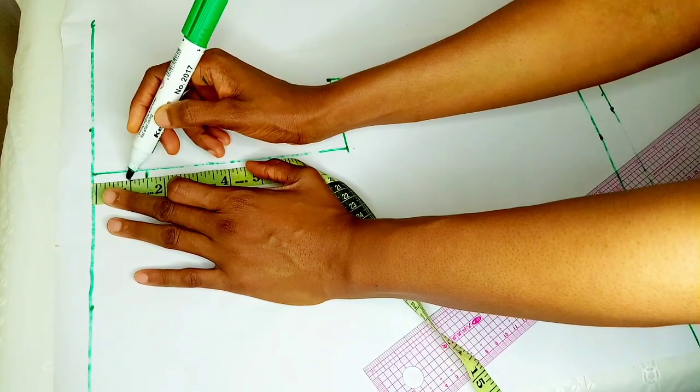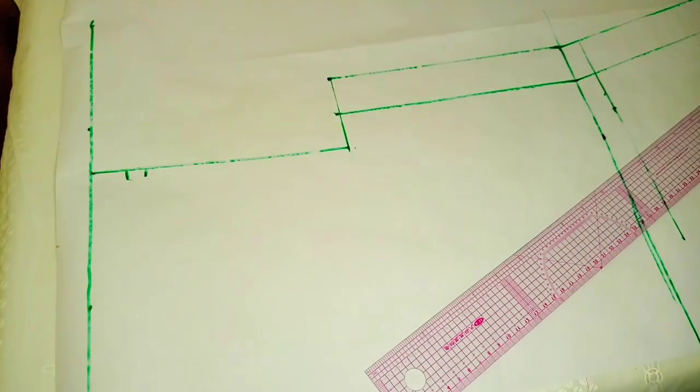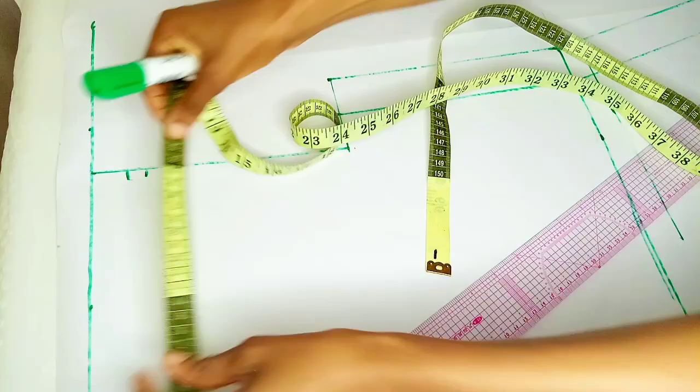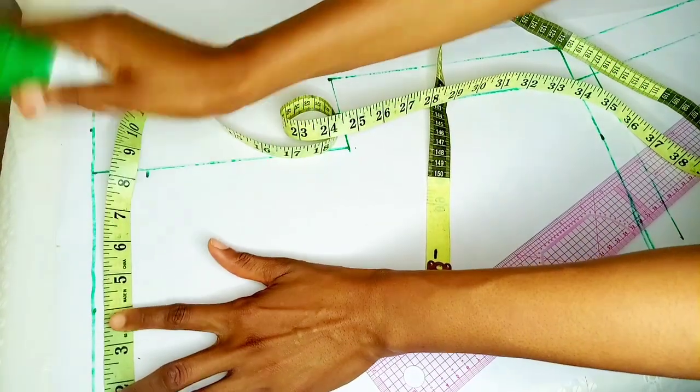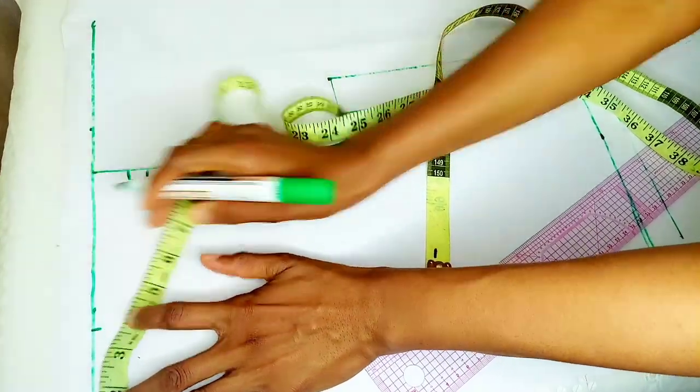So now I'm taking my shoulder slope. This pattern, I'm using it for the front and the back. Then I took the shoulder slope for the front as 1.5, for the back as 1.